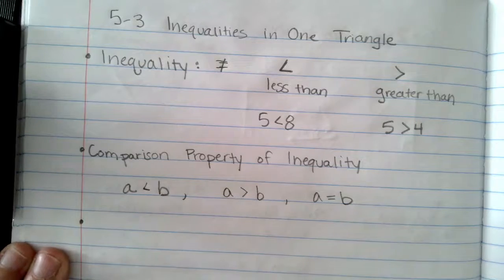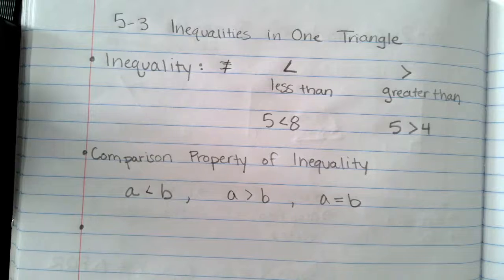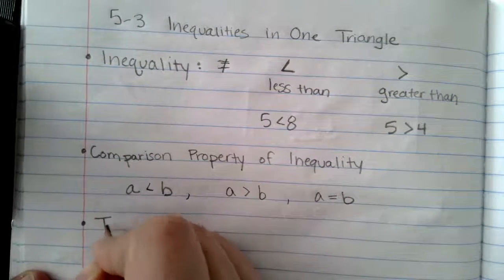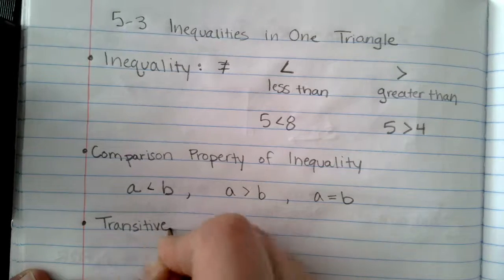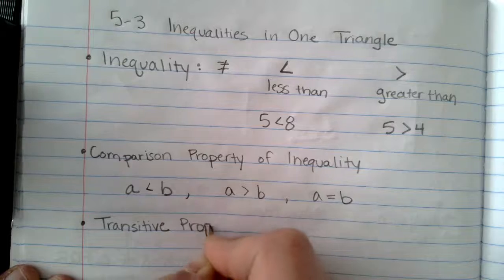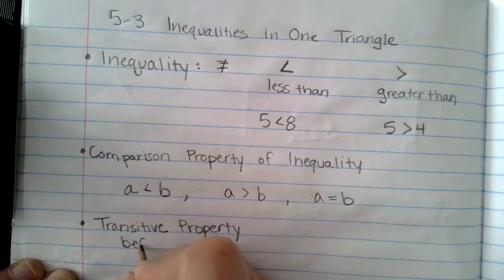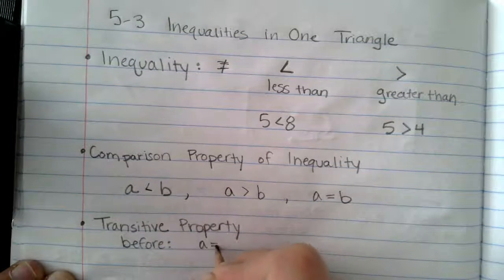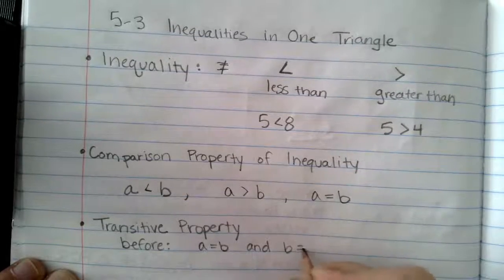Alright, our last property here before we go on to some theorems. We kind of have a lot of vocab today. We only have 4 examples, but they're pretty short examples. Is our transitive property. Okay, before, with transitive property, we said if A equals B and B equals C, then what?